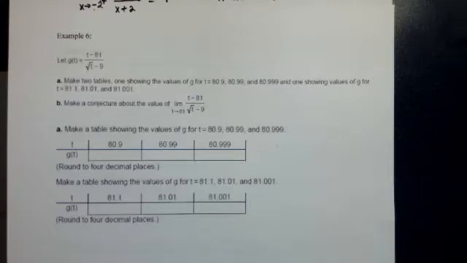And then we're going to make a conjecture about the value of the limit as t approaches 81 of t minus 81 divided by the square root of t minus 9.